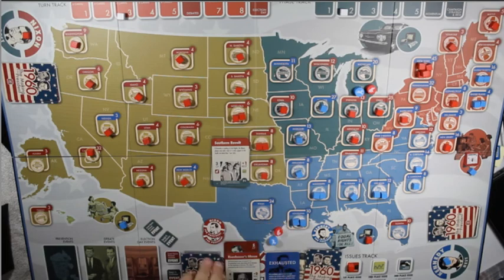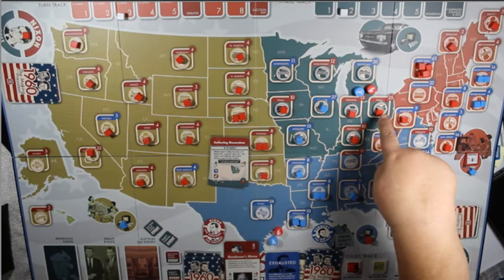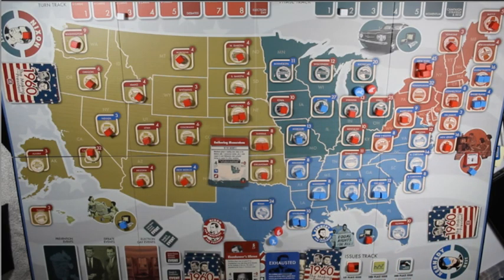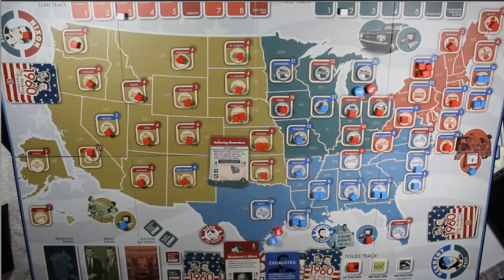Next is Nixon. Gaining momentum in the Midwest. Whichever player is leading the Midwest adds a momentum marker plus 1 state support in each Midwestern state currently having no support for either candidate. 1, 2, 1, 2, 3, 4. Nixon is going to use that. He's going to get a momentum marker. And he is going to add 1 state support in Minnesota, Wisconsin, and Michigan.